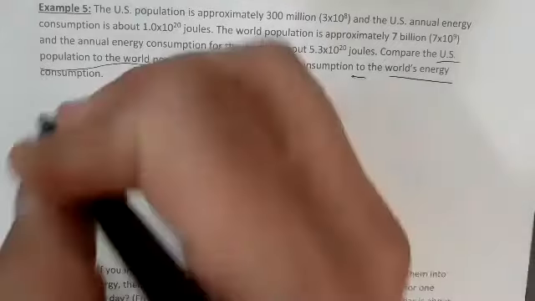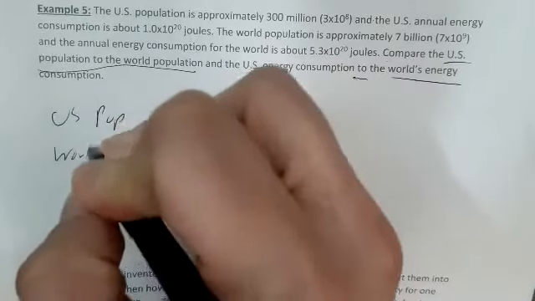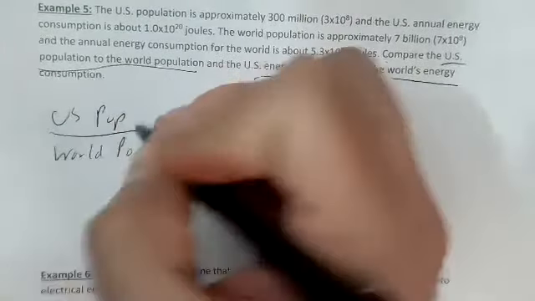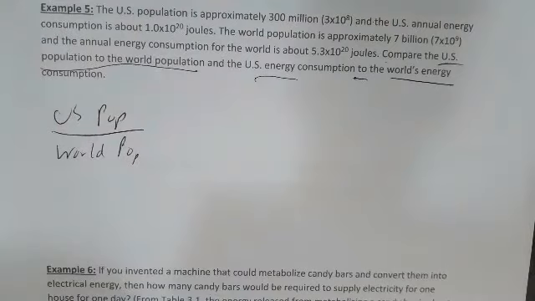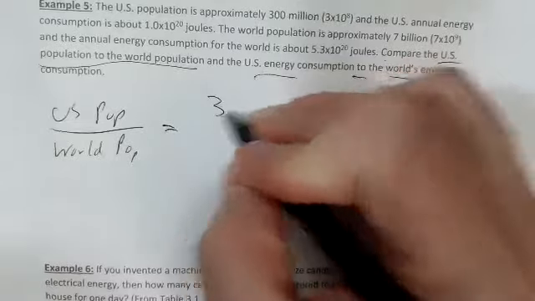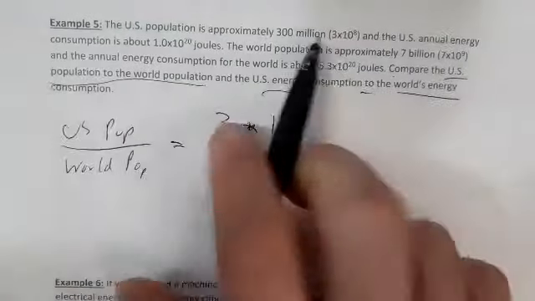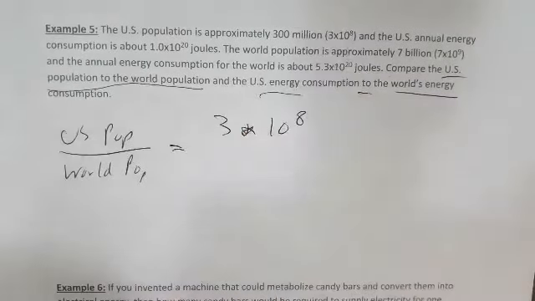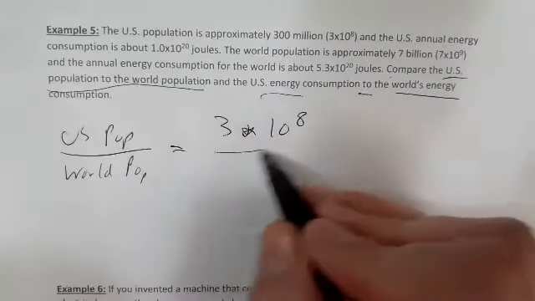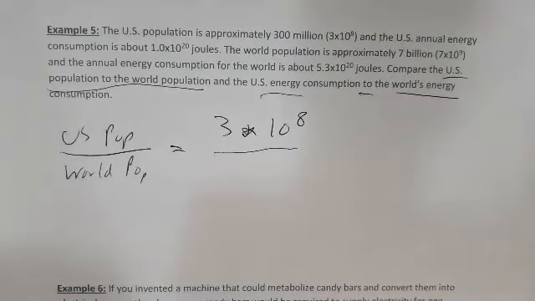So the first thing they say is compare the U.S. population to the world population. So what we're doing is dividing one by the other, comparing the two. U.S. population is 3 times 10 to the 8. It's coming from this, then, oh yeah, I have it written there. 6 would be the million, and then these 2 zeros would give you 2 more, is what they're basically doing. And then the world population is somewhere in there, 7 billion, 7 times 10 to the 9th.